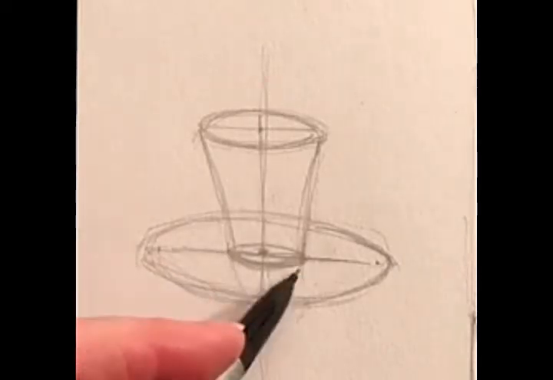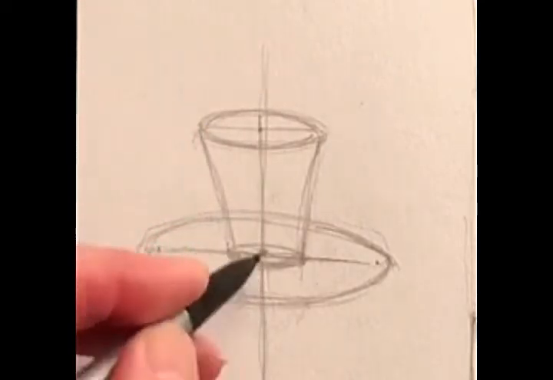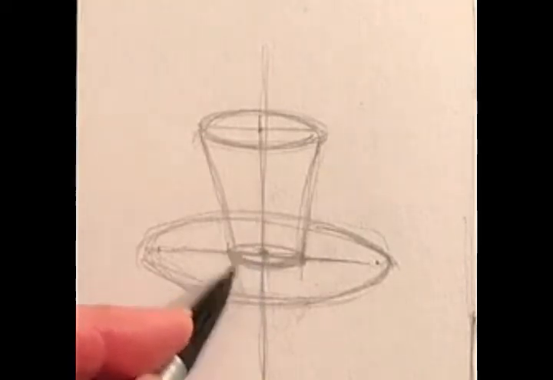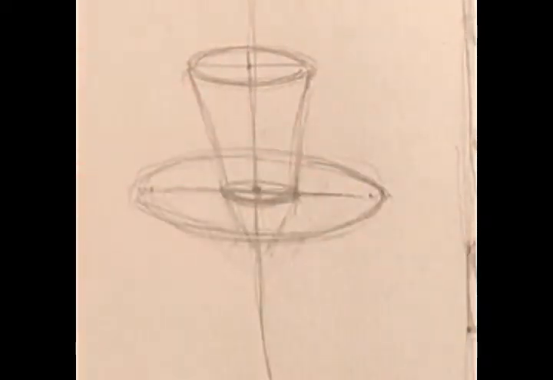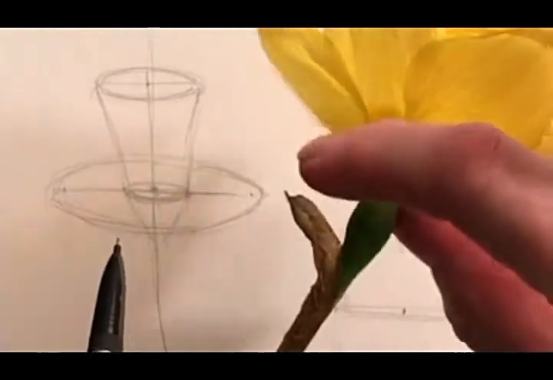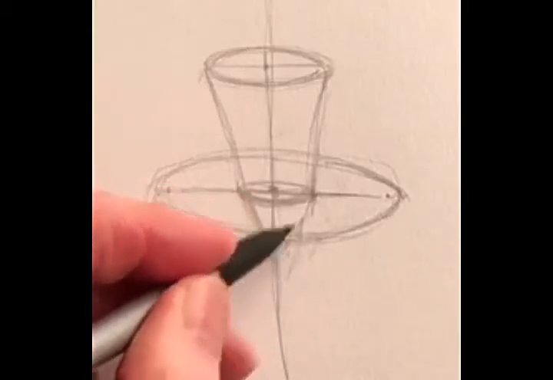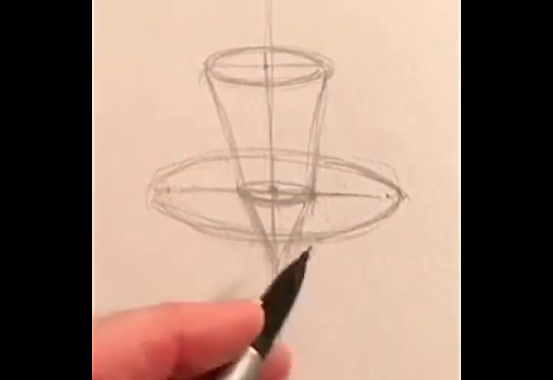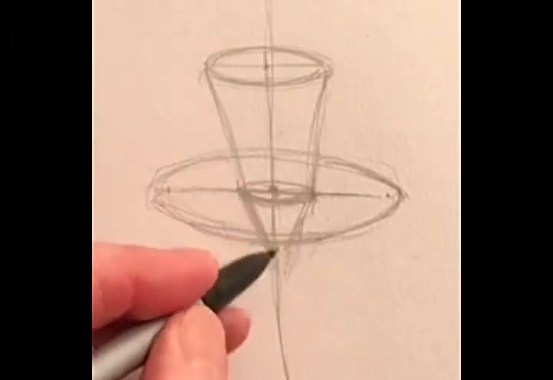Underneath here, if this is the stem coming down here, it has to connect to this base. So there is actually, underneath here is this. Do you see how it connects? It flares out. So this becomes even more of a cone, but it's hidden here by these petals, but still we have to know this is here.